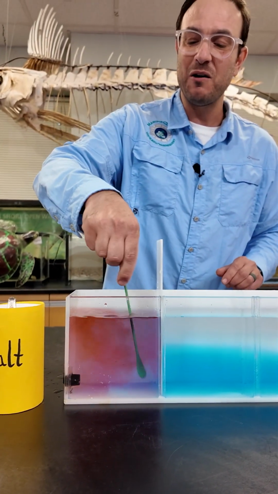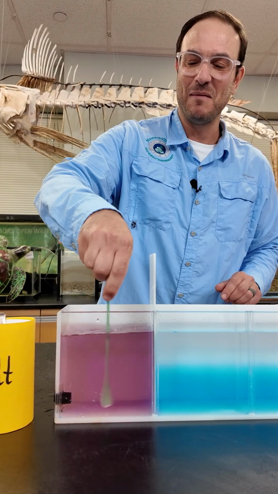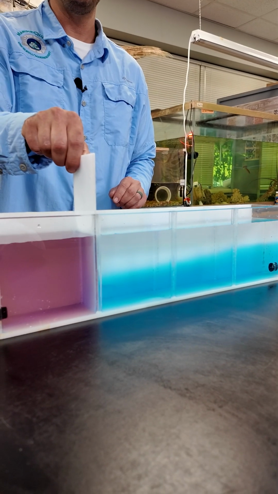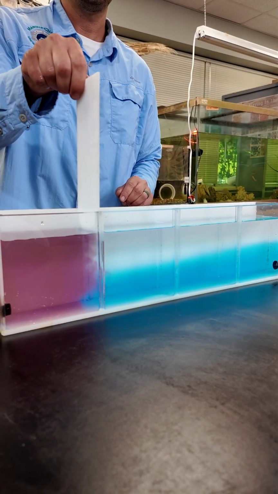Where do you think this water is going to go when I pull the divider? Let's make a prediction. 3, 2, 1, go.